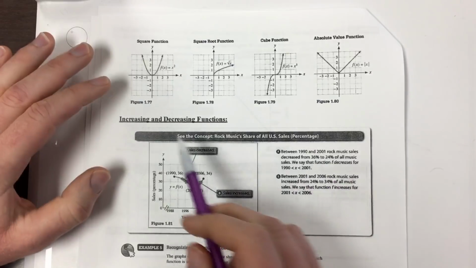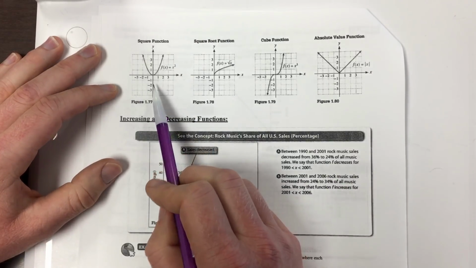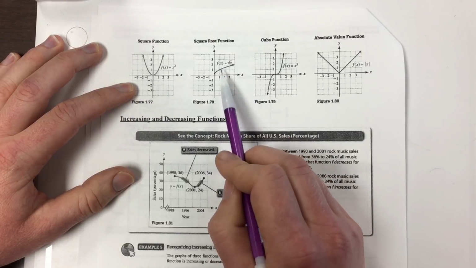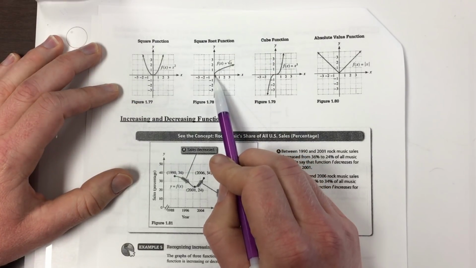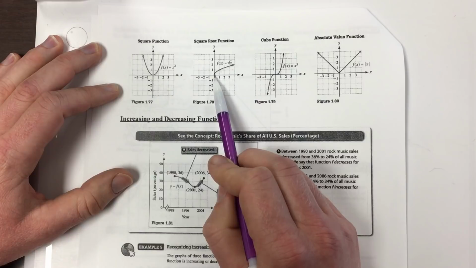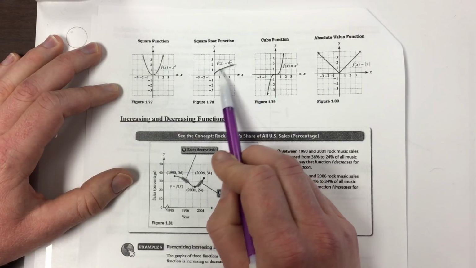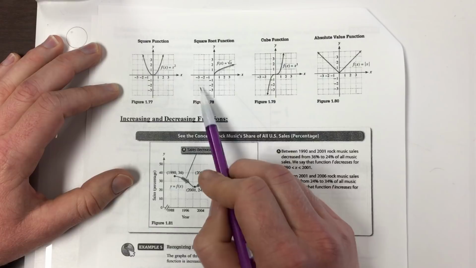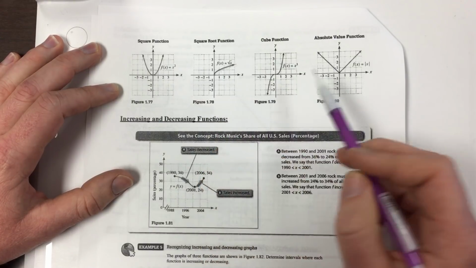Here's some more examples of nonlinear functions. So you've got the square function, we just talked about that. We've got the square root function. If you look at the square root function, it basically will start at (0, 0) and then tail off in the northeast direction. And then obviously with different translations it can look different than what this looks like.